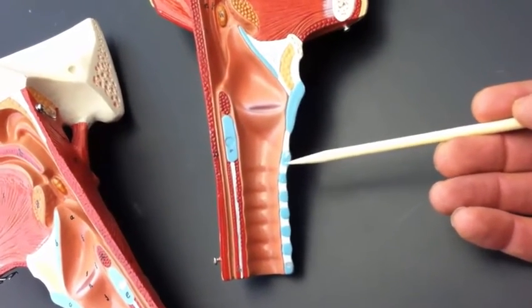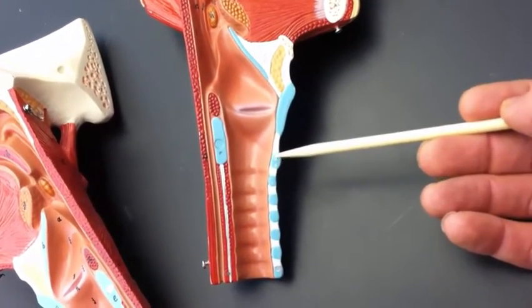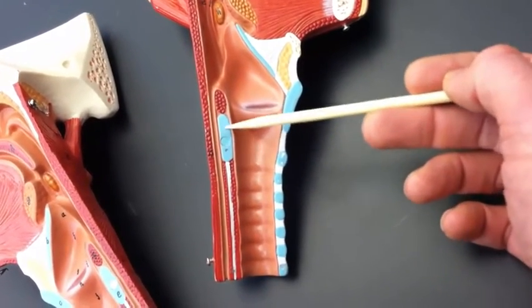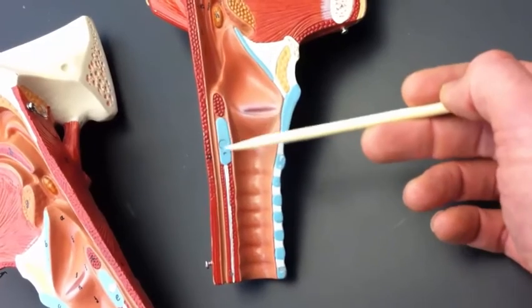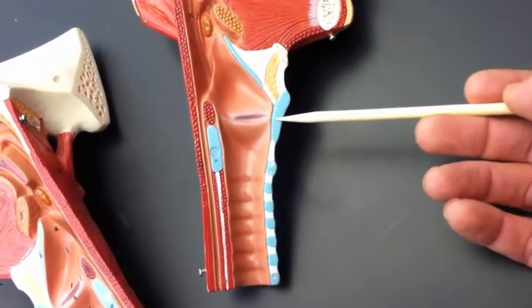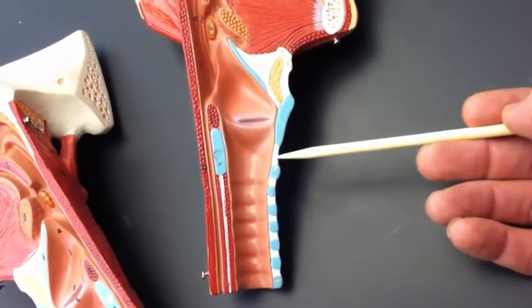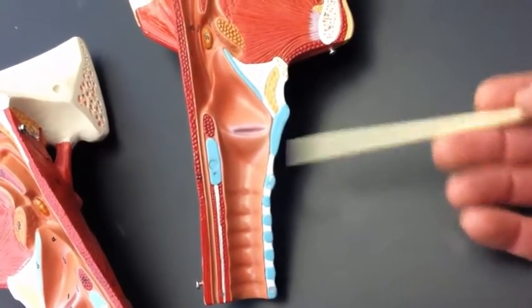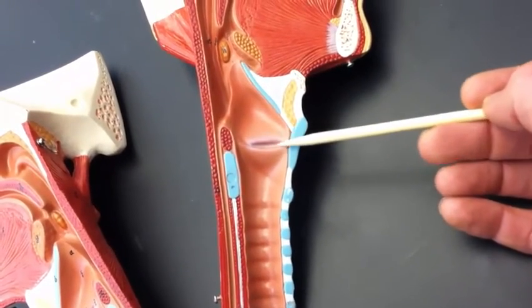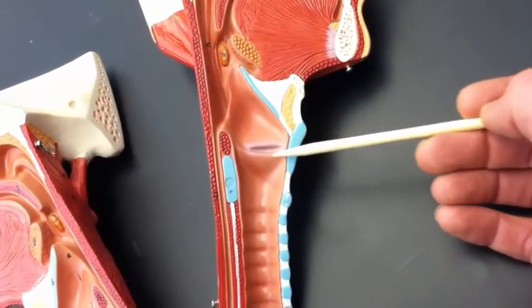Below that we have this smaller cartilage, the cricoid cartilage, and the cricoid cartilage comes out and wraps around and would connect back here. It's thicker on the back end, so this is also cricoid cartilage. Between the cricoid cartilage and the thyroid cartilage, we have the cricothyroid ligament. I'll show you that from the front in a second. These here are the vocal folds or vocal cords.